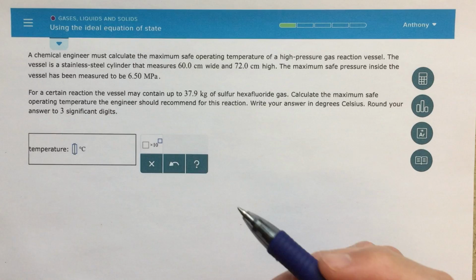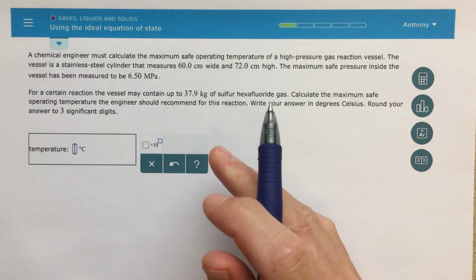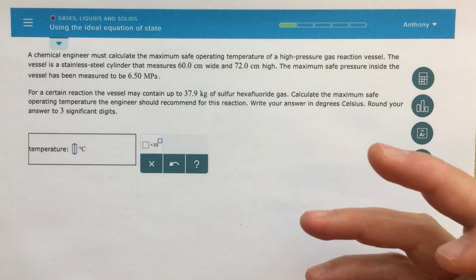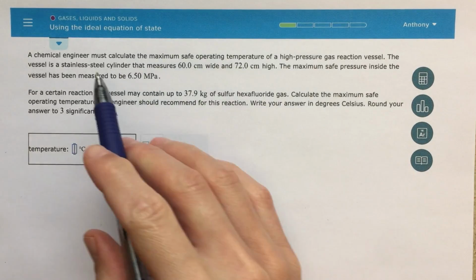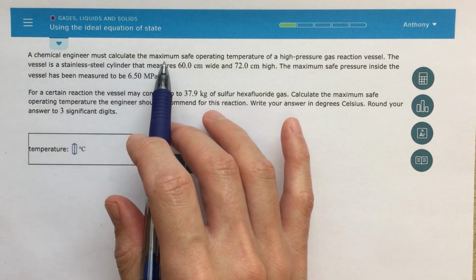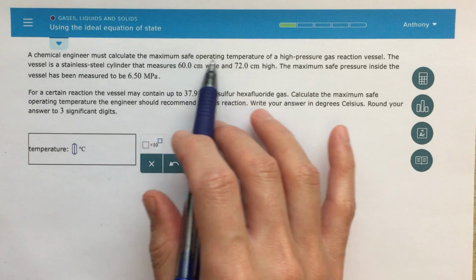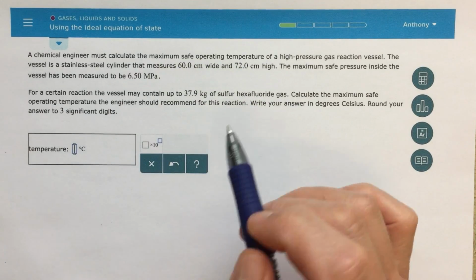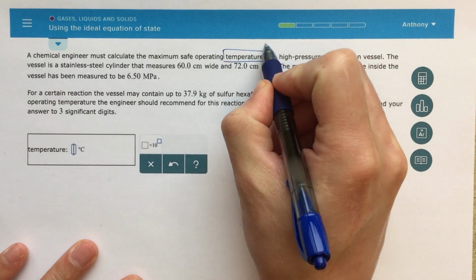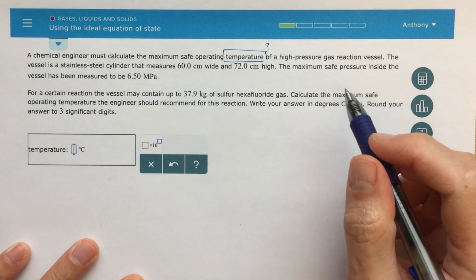So the first thing, of course, is we're going to want to organize the information that's given, try to break down what these words are really saying, maybe try to visualize it, and then obviously put it all together. So the first thing that I'm going to be looking at here is what the question is. A chemical engineer must calculate the maximum safe operating temperature. That's what we're looking for, a temperature of a high pressure gas reaction vessel. So I might highlight this temperature, put a question mark there if that's what we're looking for.